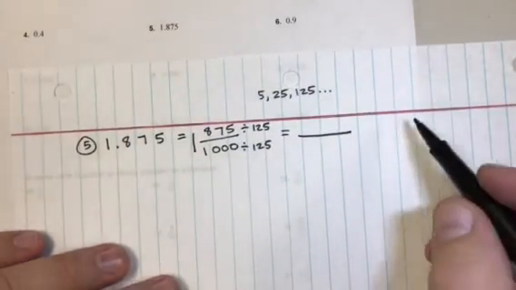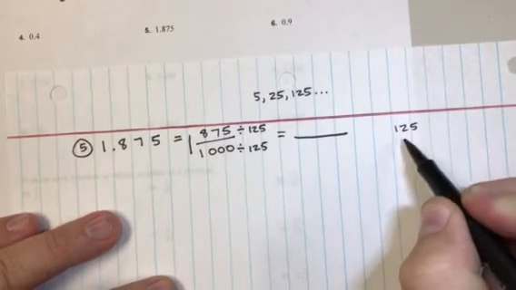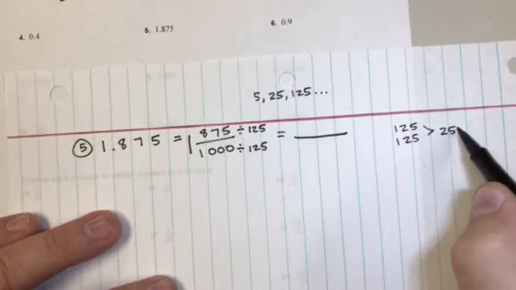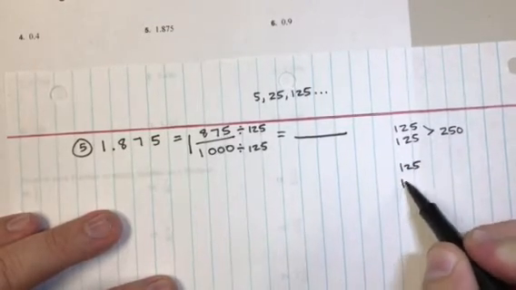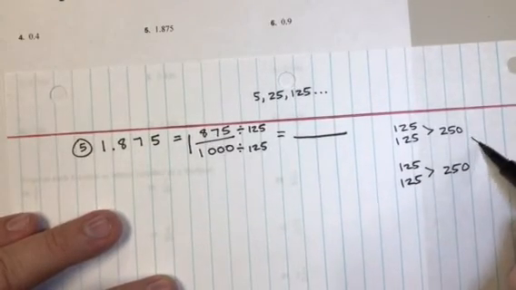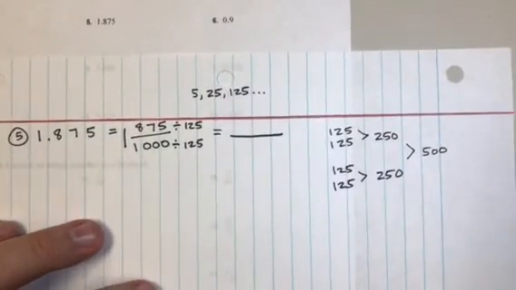And so this is how I would do that. I would walk them through it and say, we know that 125 and 125 together is 250. We know if we do that again, that's 250. And we know that 250 and 250 is 500.